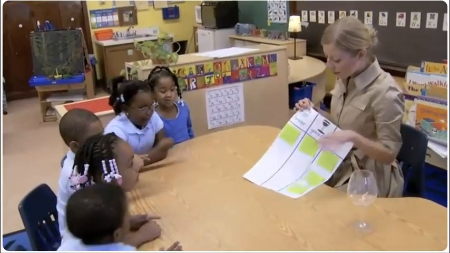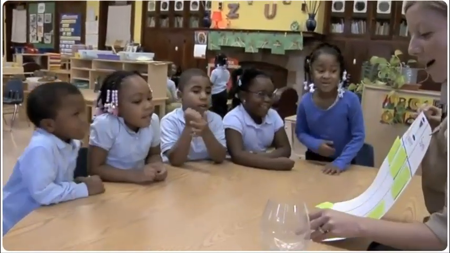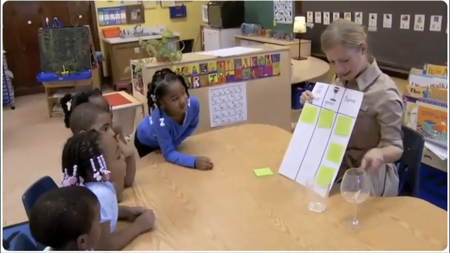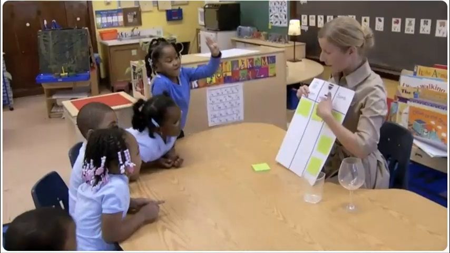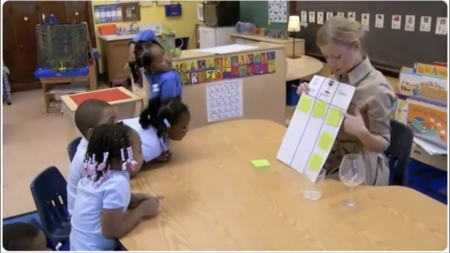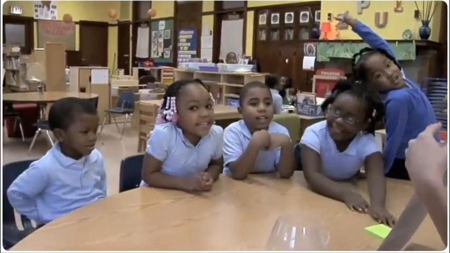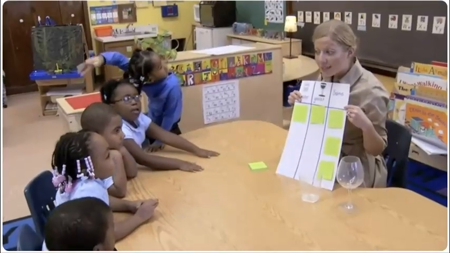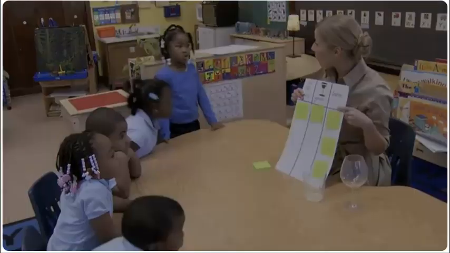So how many people think that the tumbler holds more juice? One, right? How many people think the goblet holds more juice? The goblet is one person thinking that. And how many people think that they hold the same amount of juice? 3. Okay, well, we will have to do some testing and find out the answer. We're going to do that tomorrow, okay?